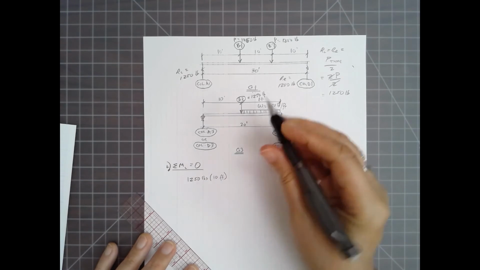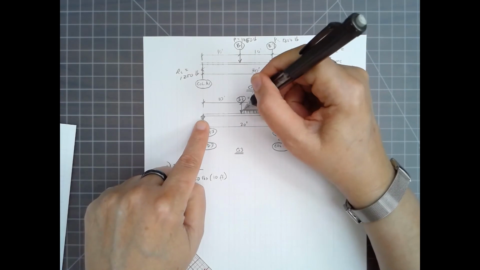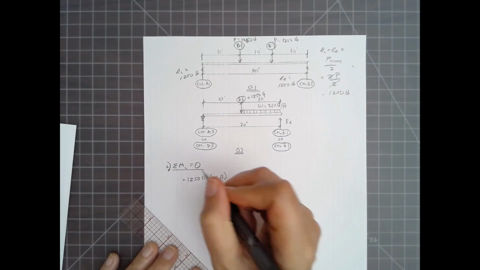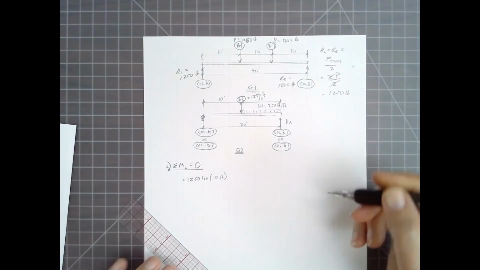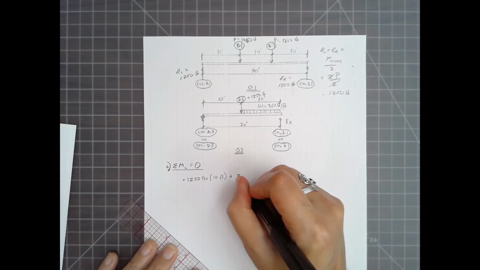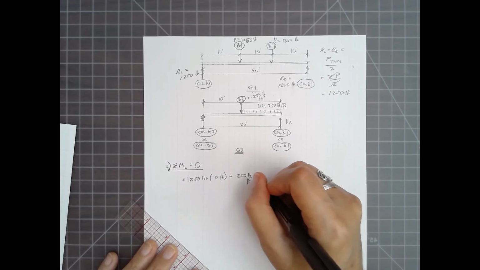So that's B2, the concentrated load, 10 feet away. And if I call clockwise positive, that would go positive. Then I have my distributed load, 250 pounds per foot times 10 feet.